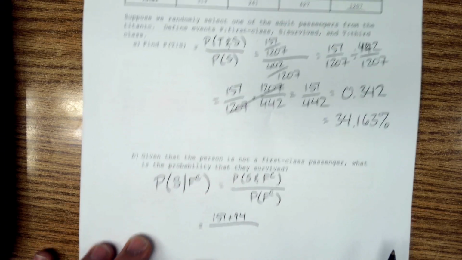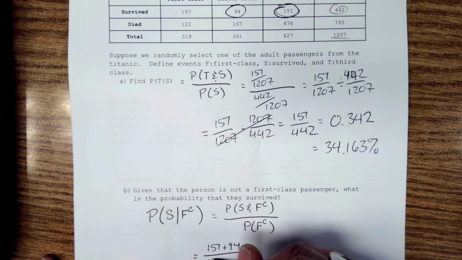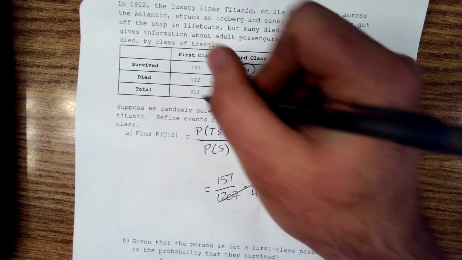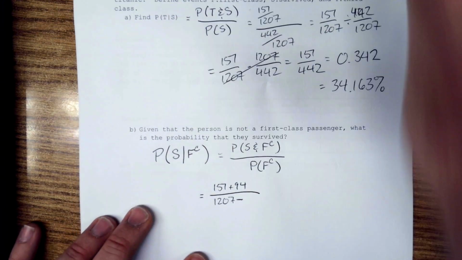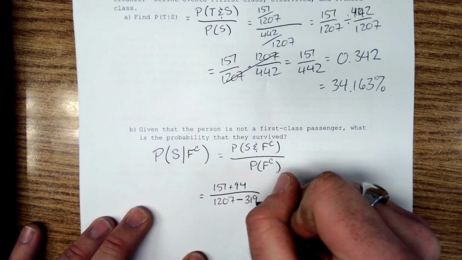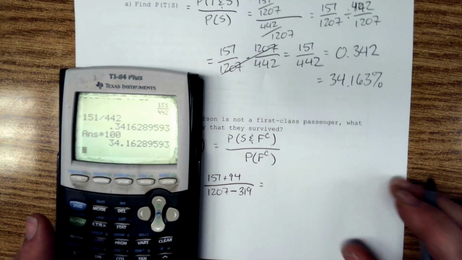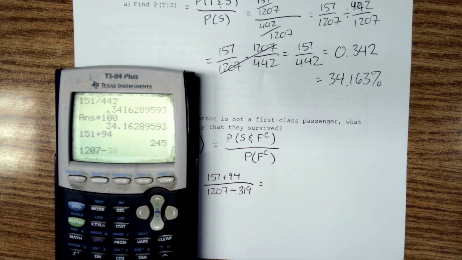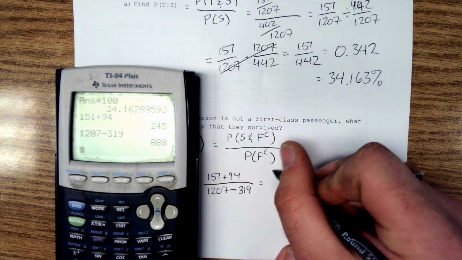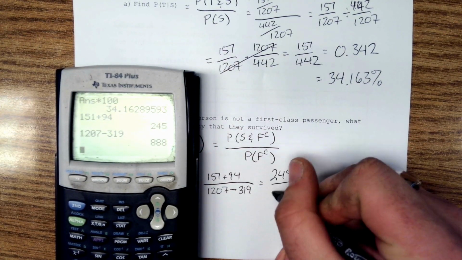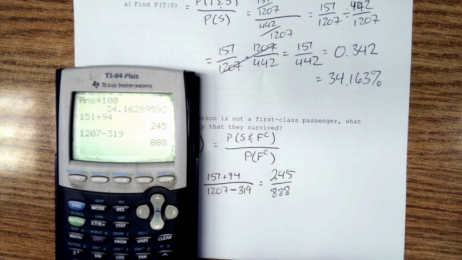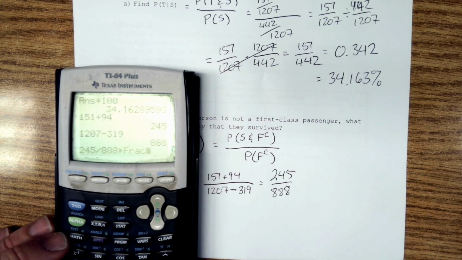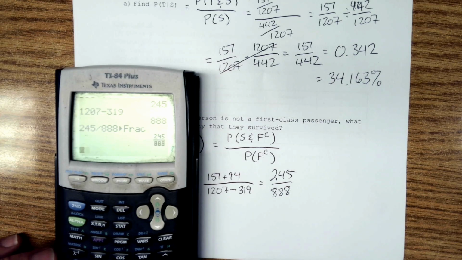Well, altogether, again, there were 1,207 people, but 319 of them were in first class, so we will subtract them. And now let's simplify. 151 plus 94 and 1207 minus 319 becomes a 245 out of 888 chance, which does not reduce.